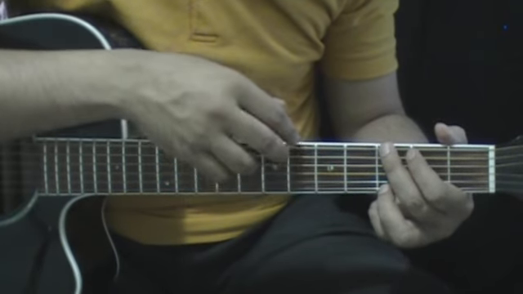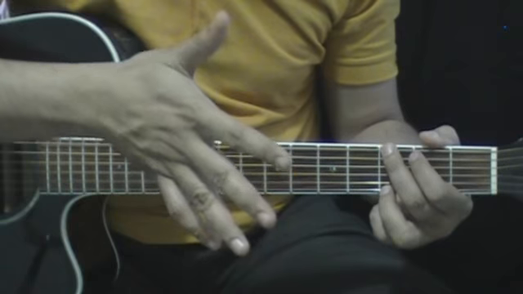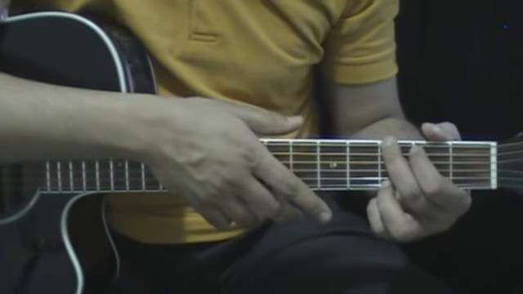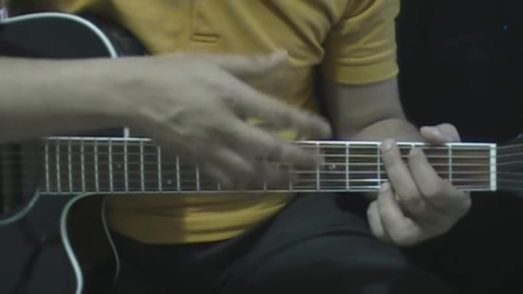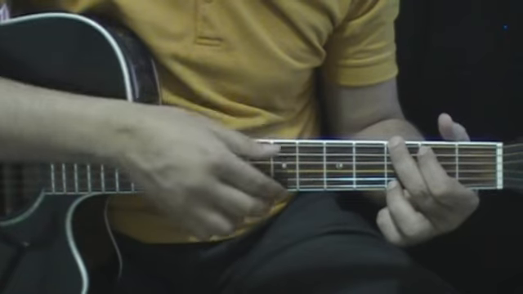It works like this. Whenever you want to give the muting effect, as soon as you complete the stroke, you let your palm touch these strings, and that way the sound of the string gets muted, and it should sound something like this. I'll play it for you slowly.